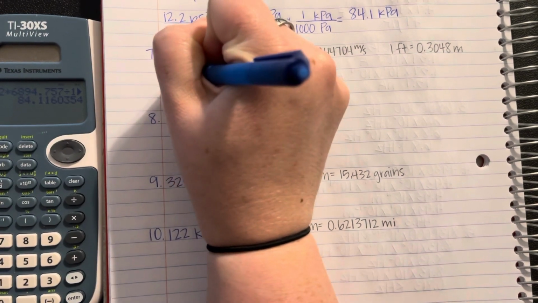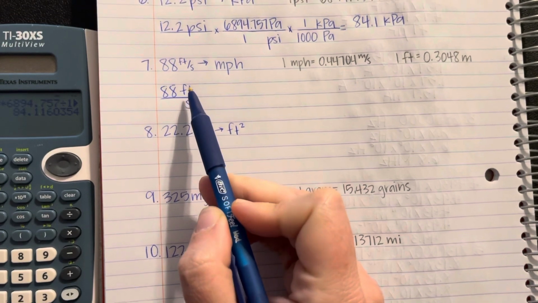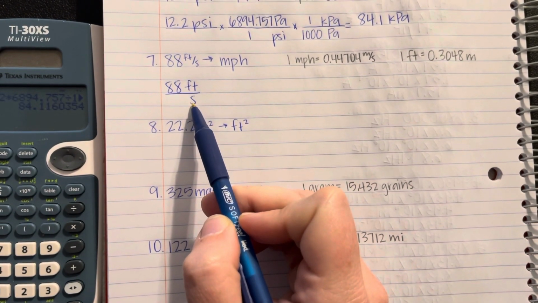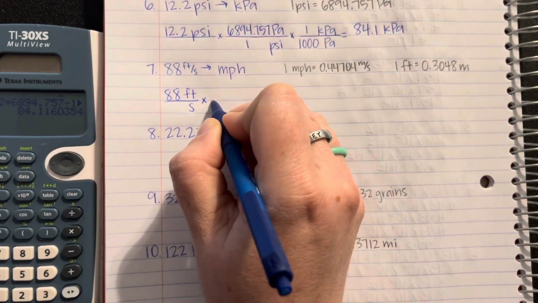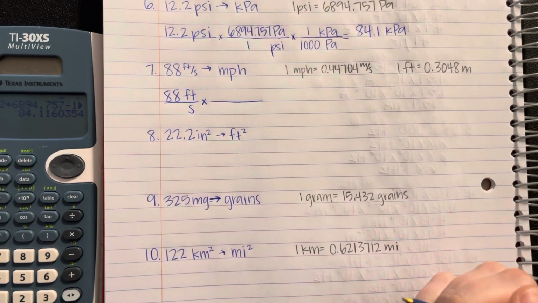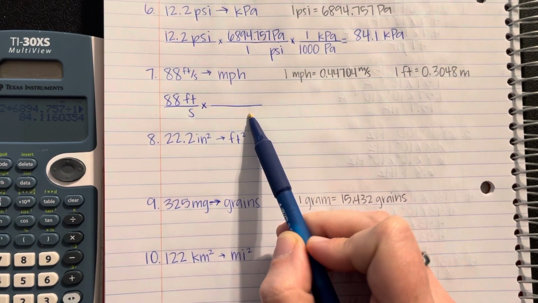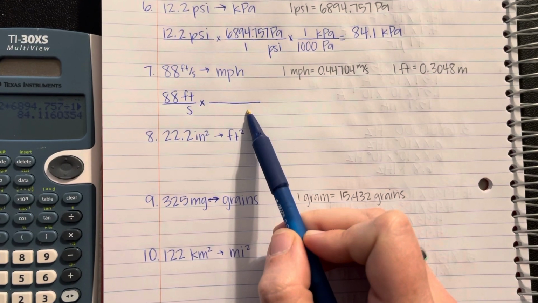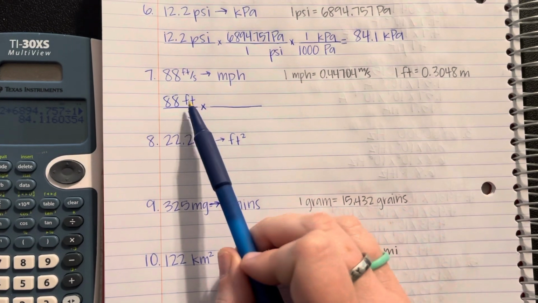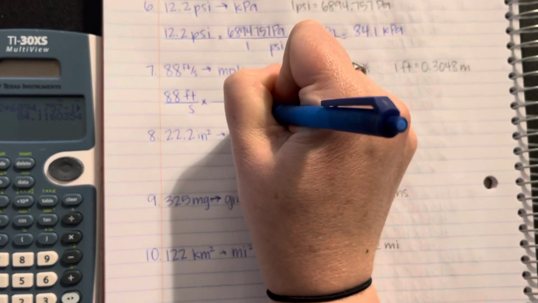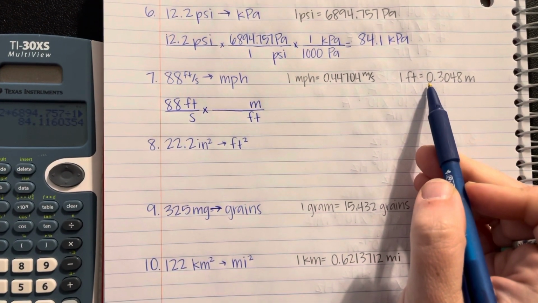I start with my given. I'm going to write it like this. You could keep feet per second on the top. It truly doesn't matter. This is just what I wrote. And I'm going to convert to meters first. So then I would have meters per second that I can convert to miles per hour using this one. Okay, so the feet I need to cancel out. I'm going to leave the seconds, and I want to get it to meters, and I'm going to use this one.